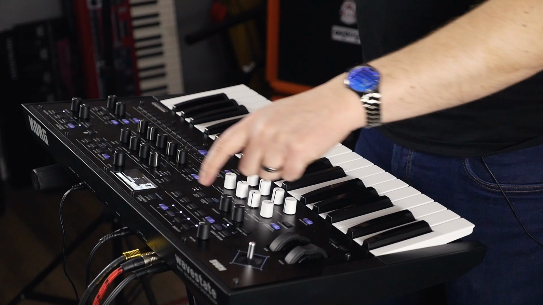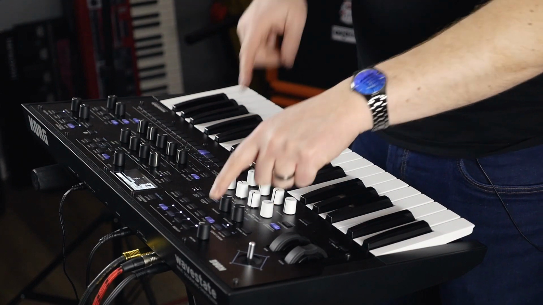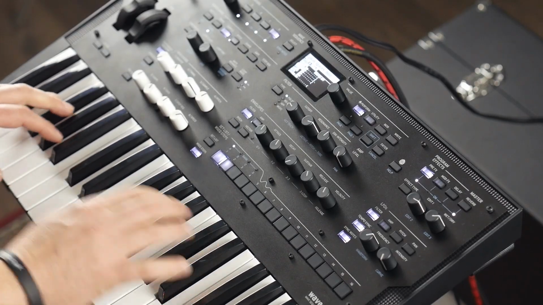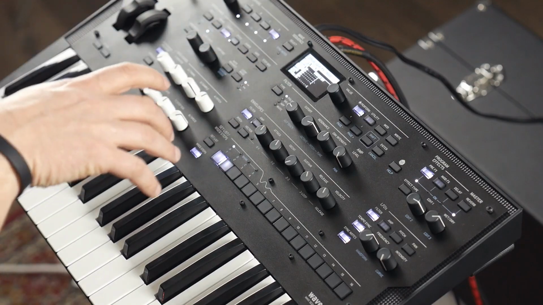So you can get some kind of motion going and live performance aspect to it beyond what's already happening. Or you can use the Wavestate like a lot of the people who used the original Wavestation loved using it, and that's for slow evolving movements. So for instance, this one here, and we're going to press sample here so we can see what's going on. We can see a pad sound with a sample changing underneath very slowly.